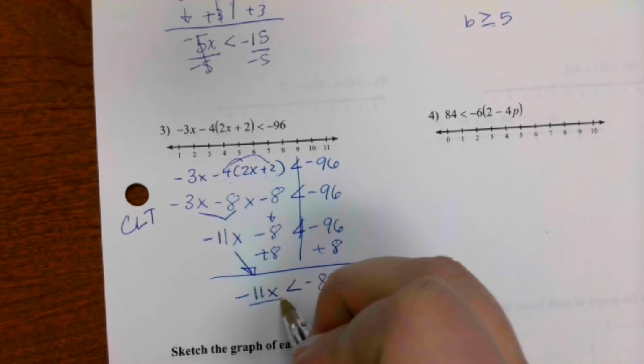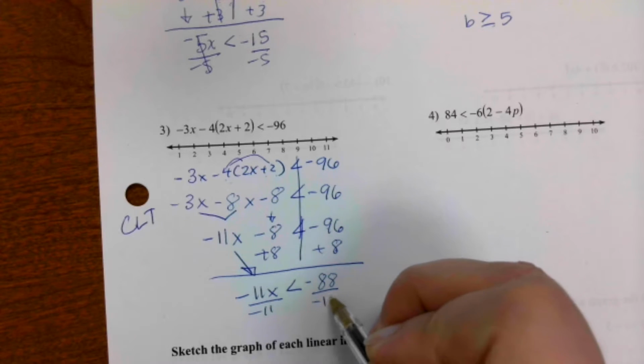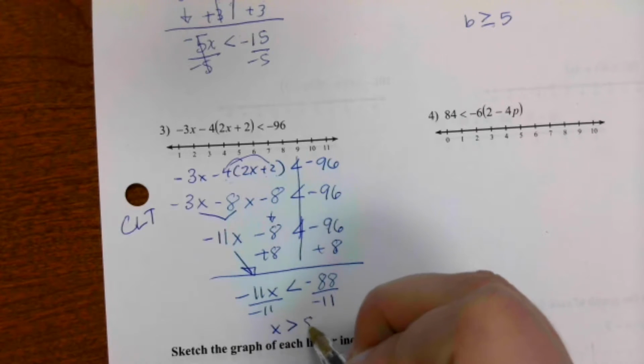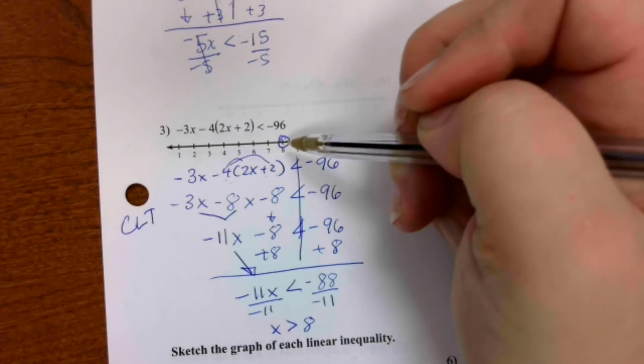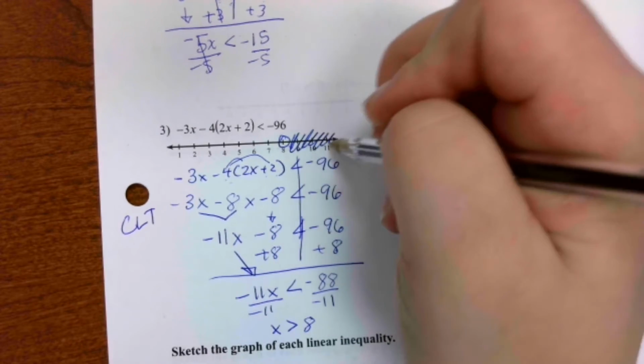When I divide by a negative, it's going to flip the inequality. So 8's the only number I care about. There's no equal to, so it stays open, and x is bigger.